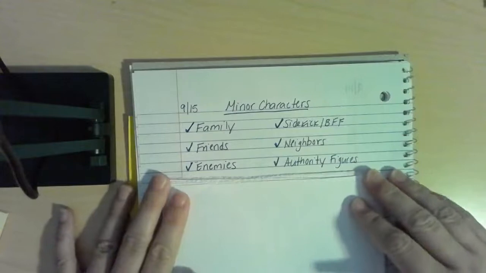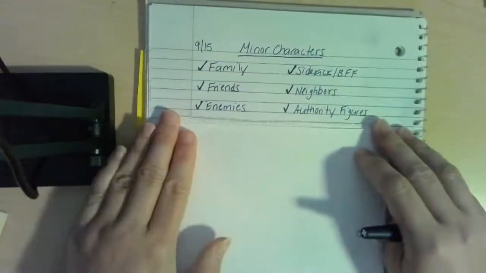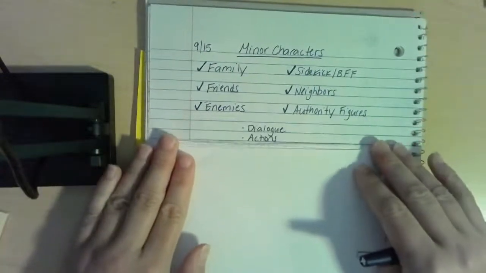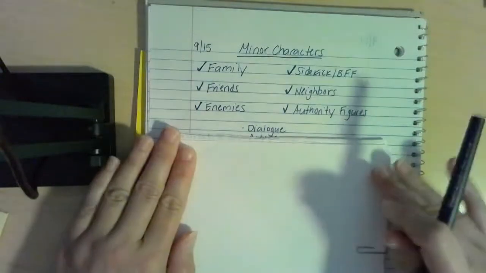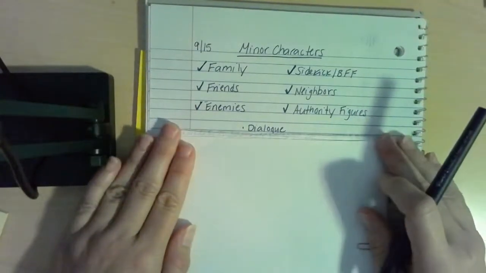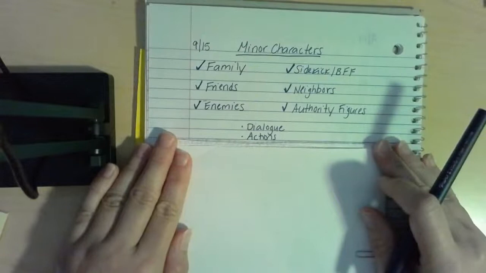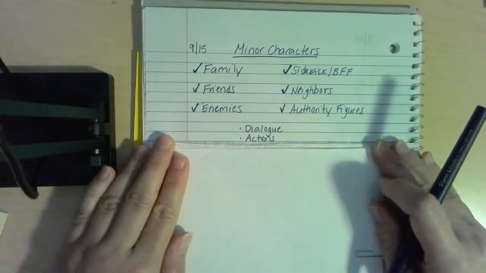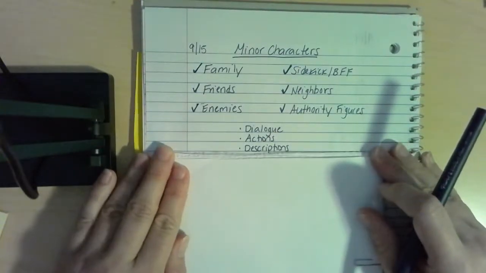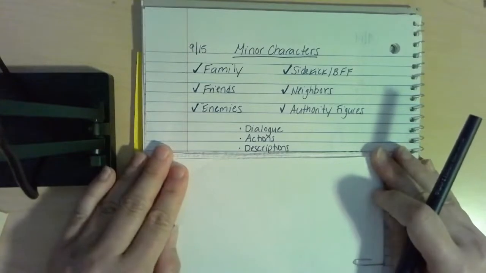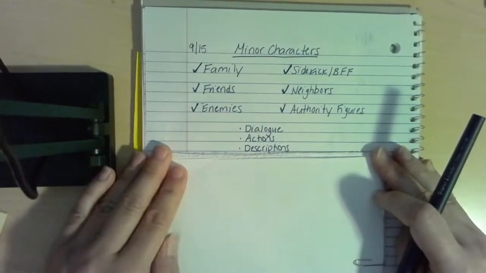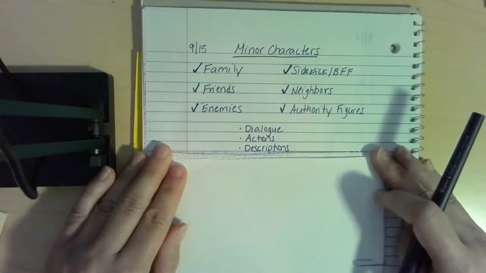And ways to make sure that you are taking care of your minor characters in your narrative are to add dialogue, so having conversations with each other, showing actions, things that you're doing with them or that they're doing with each other, just describing them. You don't want to spend the whole time describing them because that can get a little boring, but it wouldn't hurt to tell us what they look like or their personality or something like that.